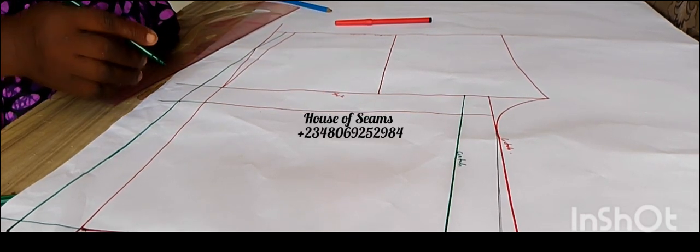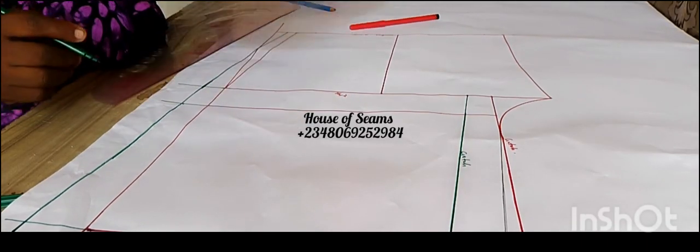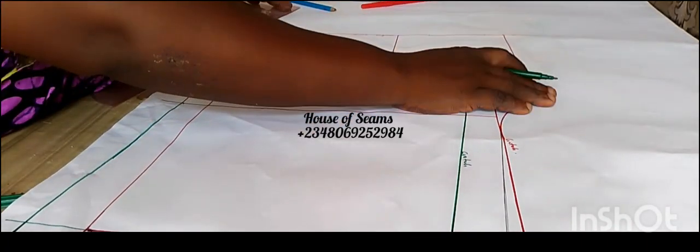Then you are going to blend the sharp edges. Always blend the sharp edges. Don't leave it sharp, okay? So that is that. Then come to this place.